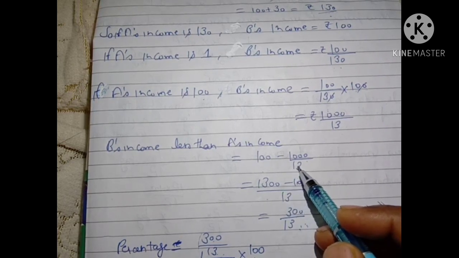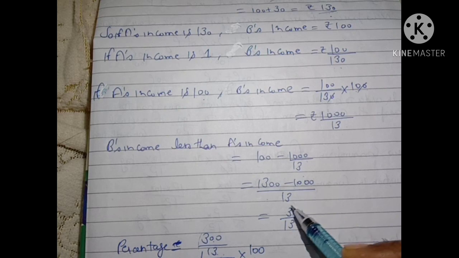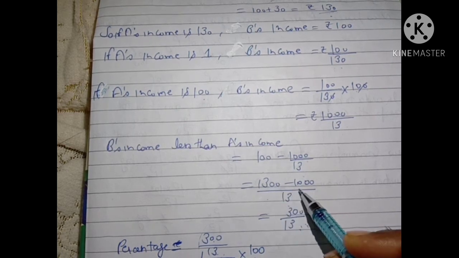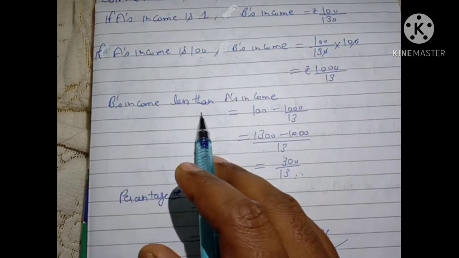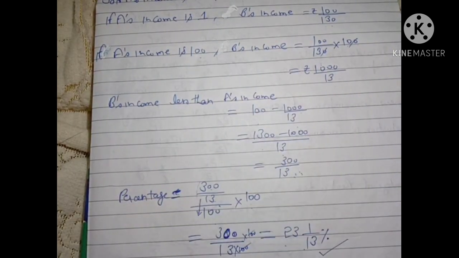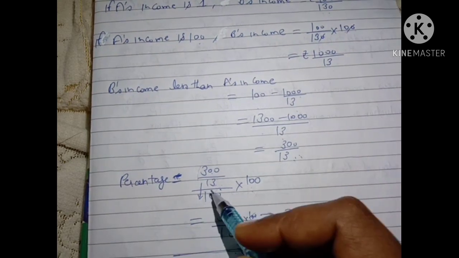And now here we have to take the LCM. 13 into 100 will become 1300 minus 1000 over 13, and after subtraction it will become 300 over 13. So this is how much B's income is less than A's income. Now we have to find out the percentage. How can we find it?